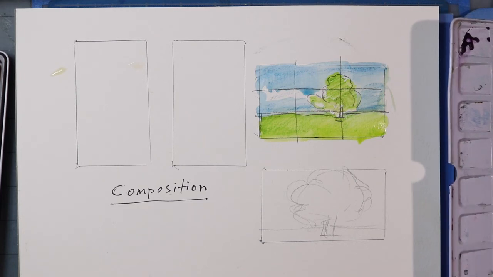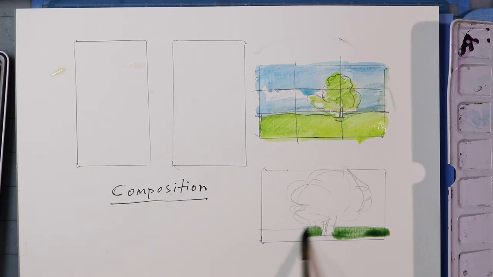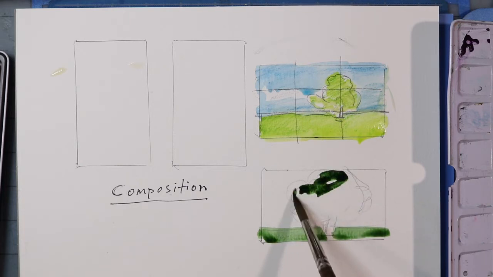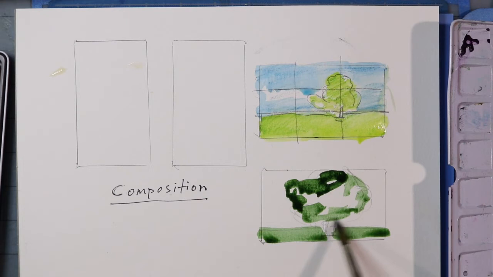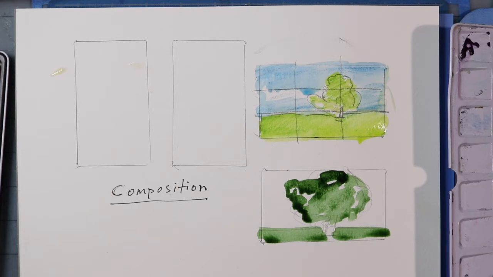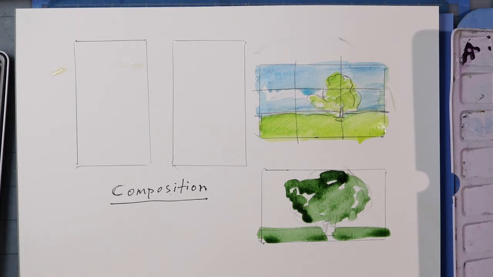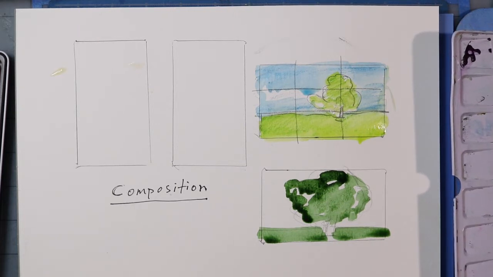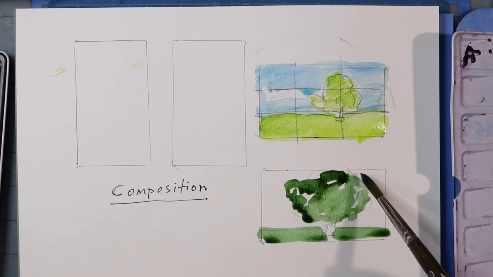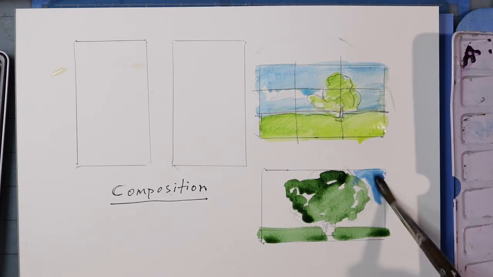Colorize it a little bit. So here, and just see now, this whole tree takes up most of the space, and I'll put a little blue in the background for the sky. I'm not going to bring it close because it'll just blend in.